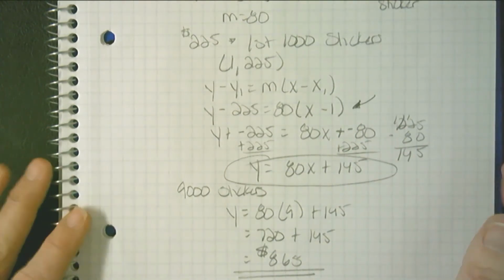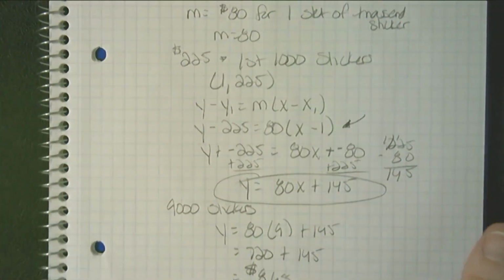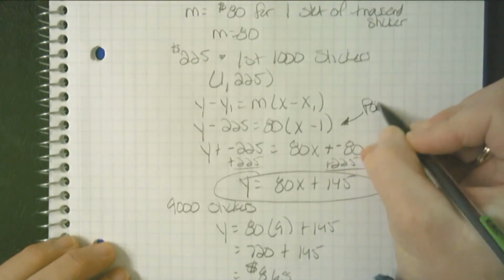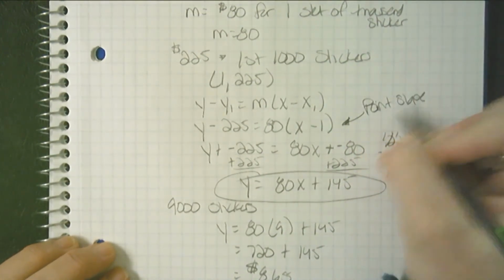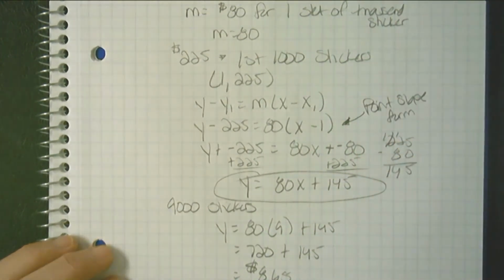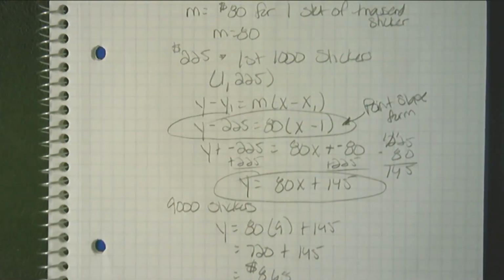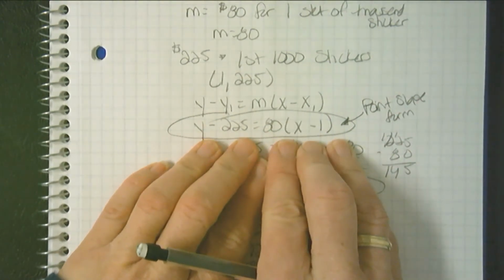So at the very beginning of all of this, I said to you guys, I want you practicing in this section writing them in point slope form. So I wrote my equation in point slope form. And then I just used my point slope form to turn it into slope-intercept. Do you understand this?